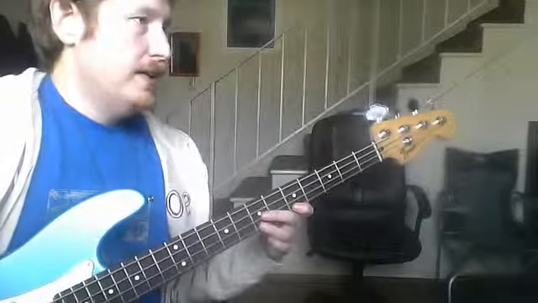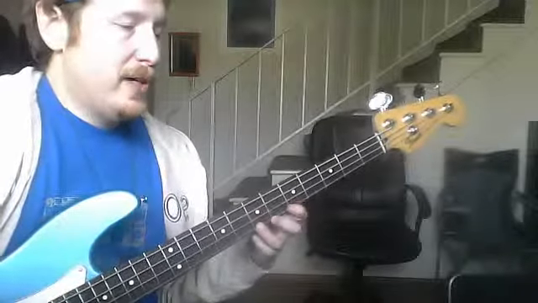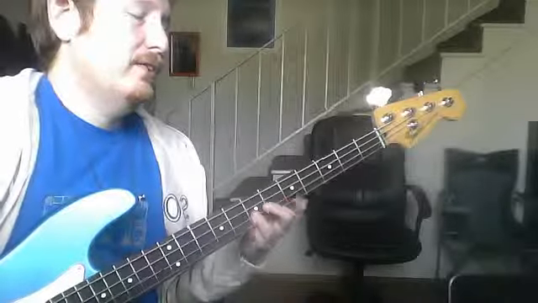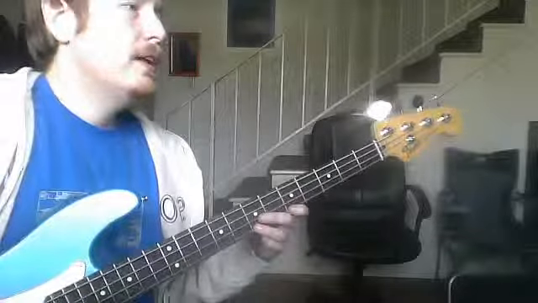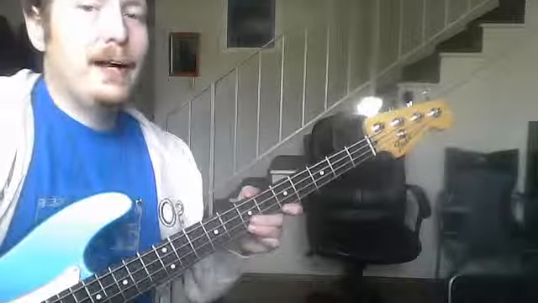The next 2 strings are just index followed by ring, index followed by ring, which is 5th fret, 7th fret, 5th fret, 7th fret. So that makes that whole thing. So now stop and just work on that in your practice.